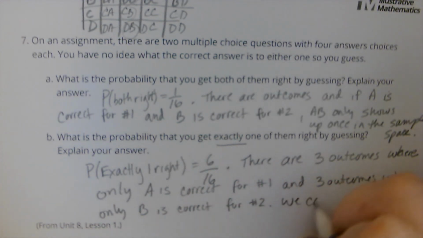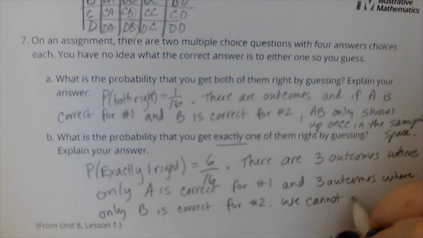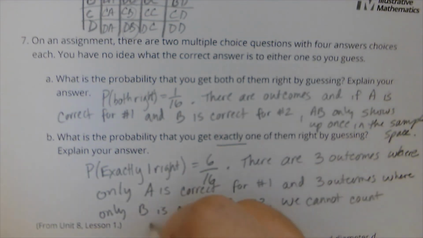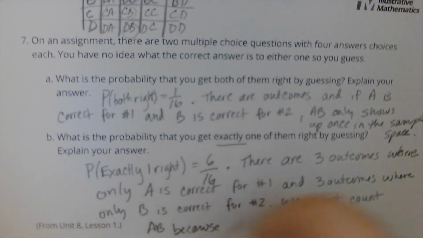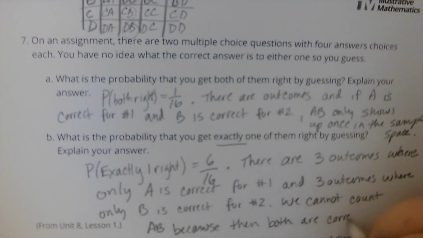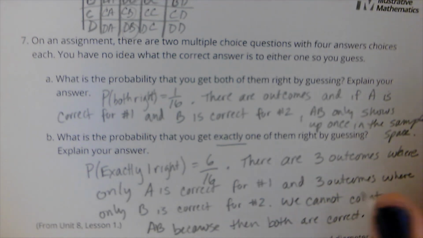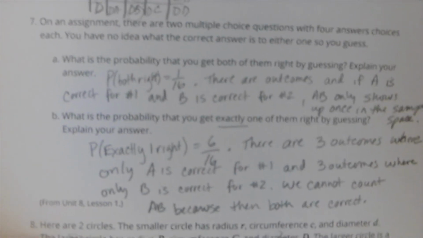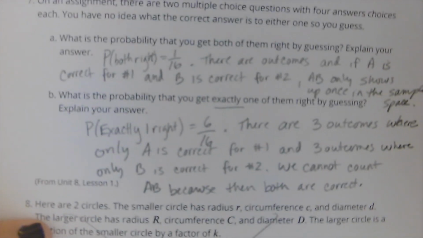We cannot count A, B, because then both are correct. There we go. There's one way of saying that.